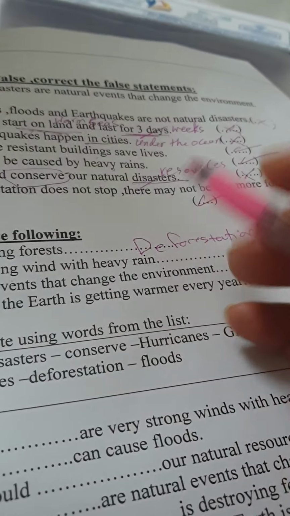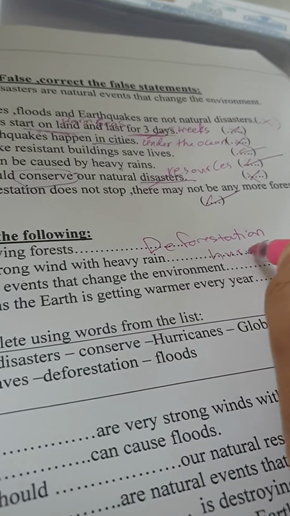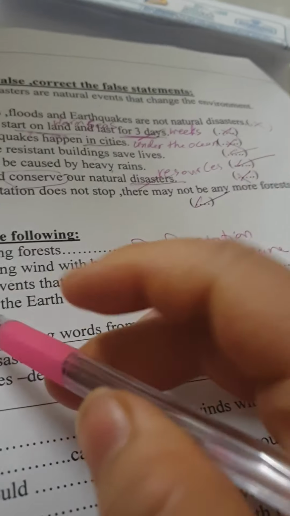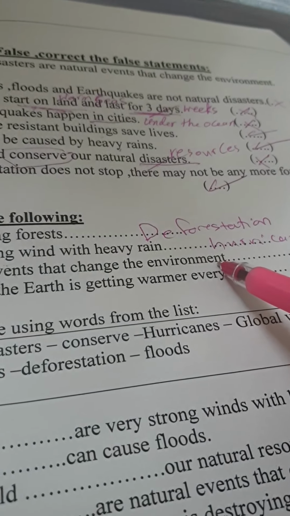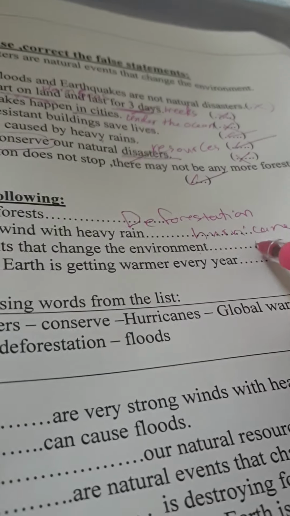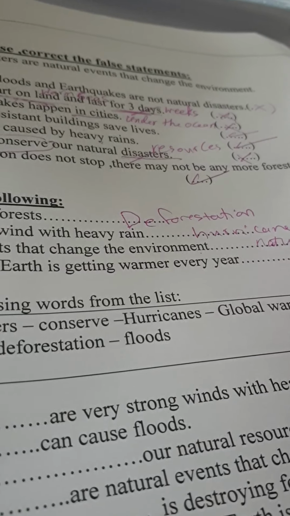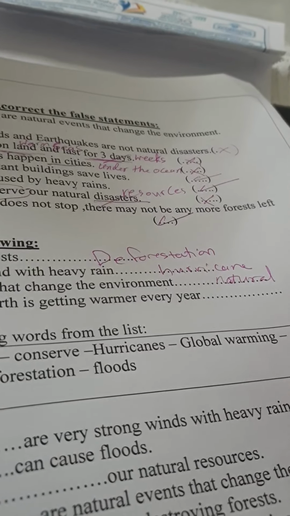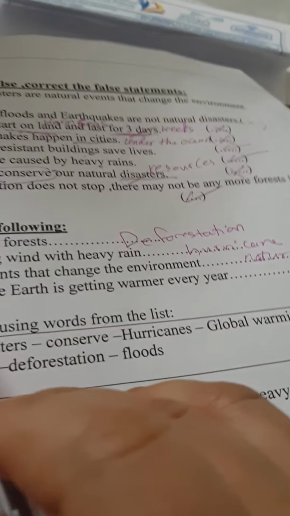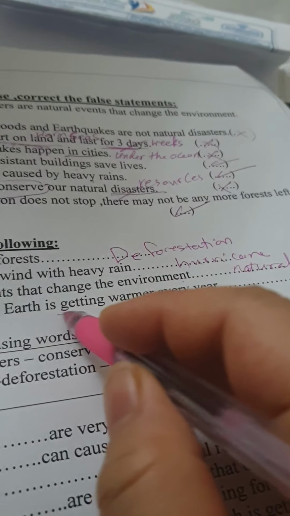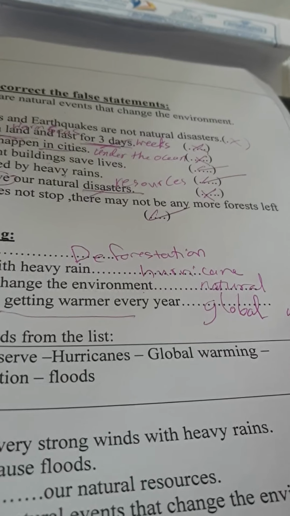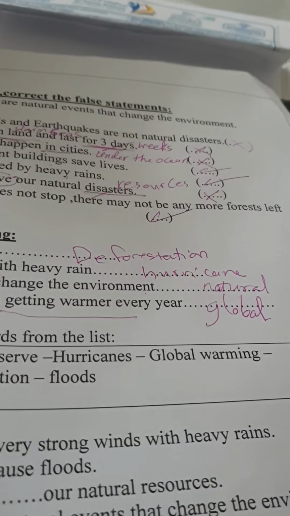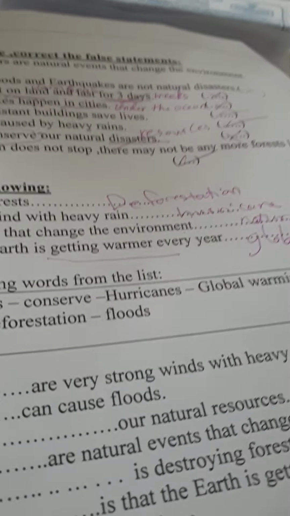Very strong wind with heavy rain. This is the hurricane. Natural events that change the environment and may also destroy lives and buildings. Yes, natural disasters. It means that the earth is getting warmer every year. When the earth is getting warmer, we call this global what? Yeah, global warming. The earth is getting to be hotter and hotter and hotter. And this is also a very big problem.